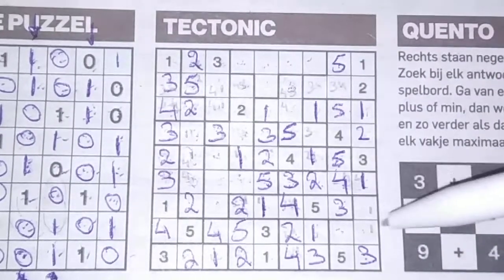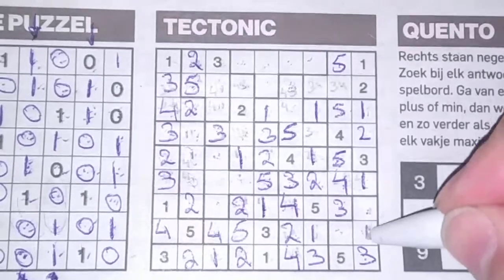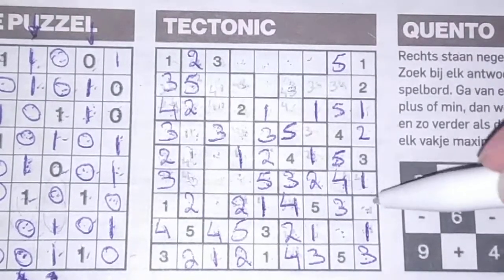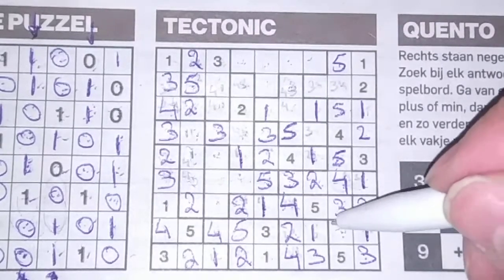We have a 1 here, so this cannot be a 1. This should be the 1. The 2 and the 4 are left. We have a 4 here, so this should be the 2, and this should be the 4.